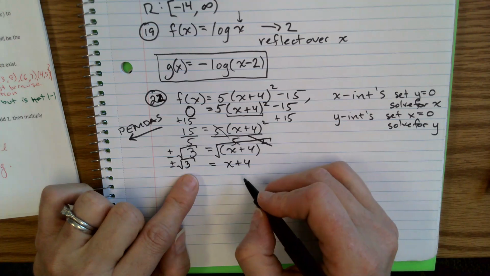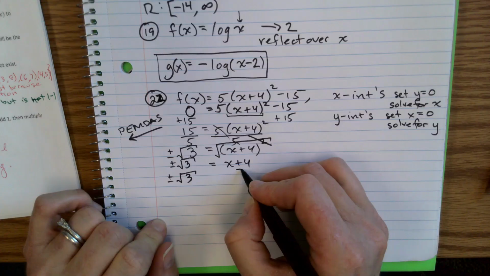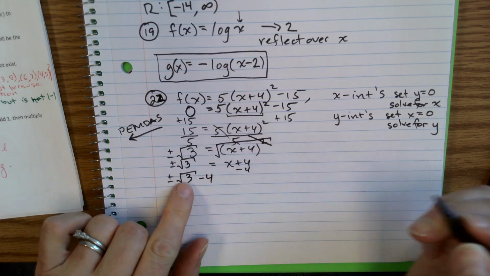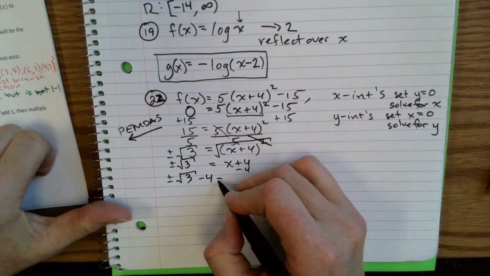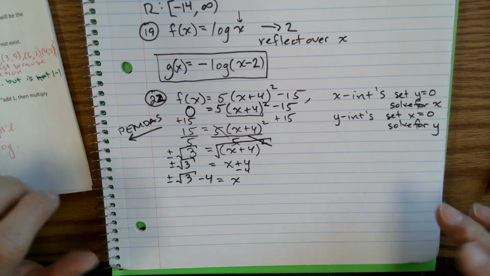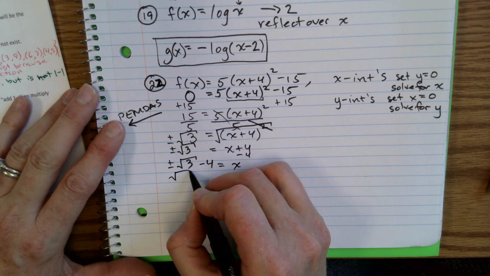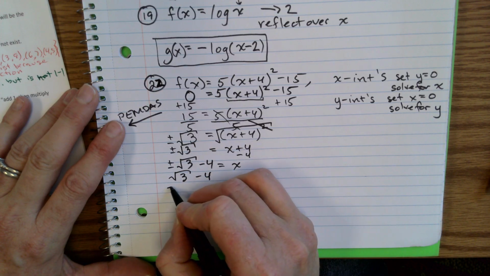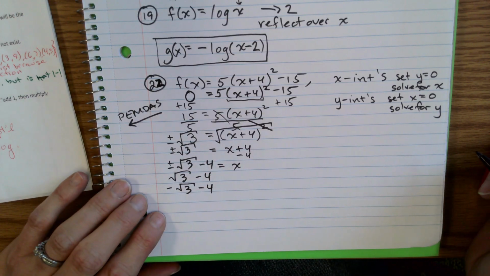All right, now we subtract 4. So we have plus or minus square root of 3 minus 4. Now, the square root of 3 and the 4 cannot go together because they're not like terms. You can't say that's equal to the square root of -1. We have 2 values here. One of them is positive square root of 3 minus 4, and the other one is negative square root of 3 minus 4. Those represent 2 different x values.